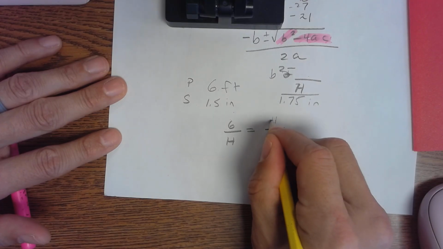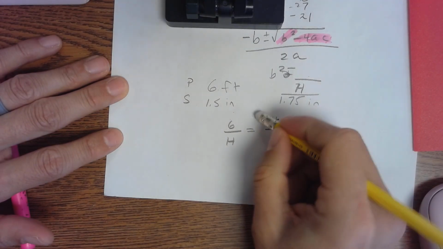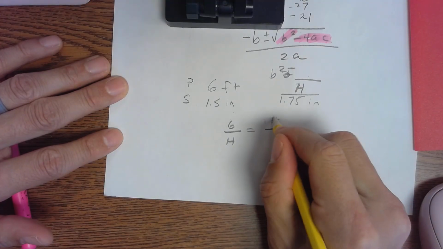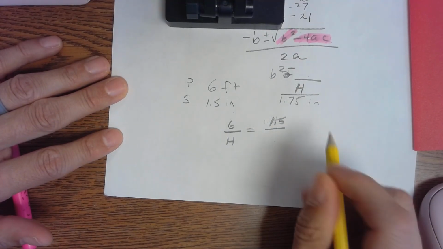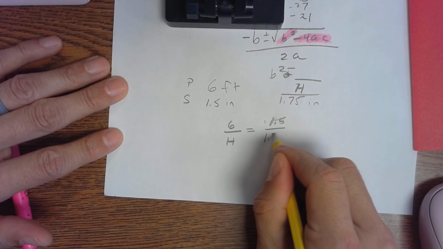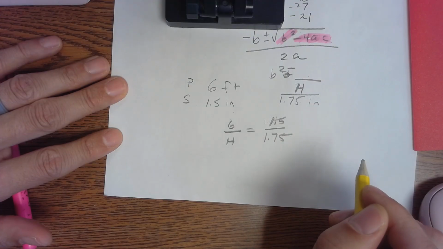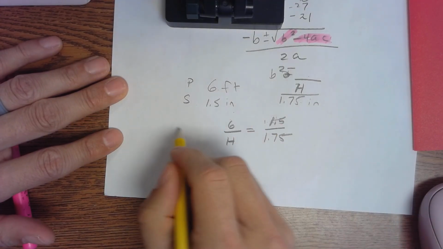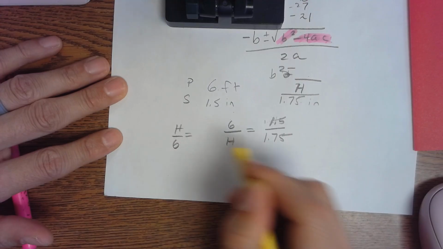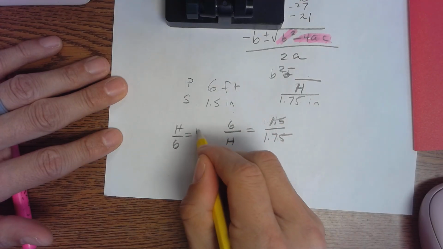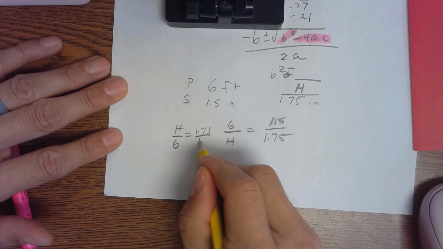Oh, no, kidding. That person's shadow was 1.5, and the new person's shadow was 1.75. But remember, you could also have done it h over 6. And you just would have to make sure that the shadows match up with the correct person.